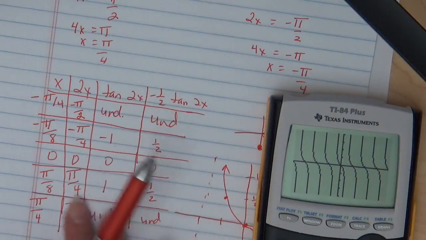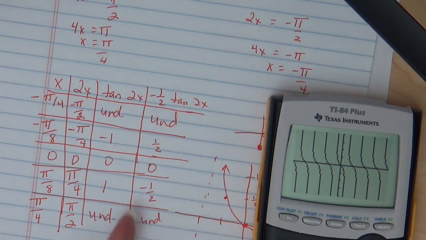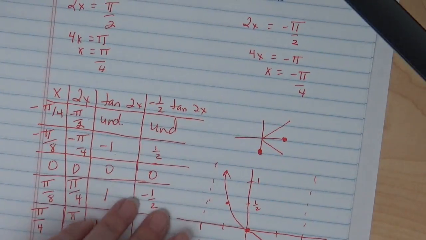You could be asked to fill in the table, and if you are, you should be able to do that. But you don't have to do it for every single problem. It's okay to let the calculator help you with some of this too. Okay, the next example we're working with cotangent. So let's talk about cotangent.